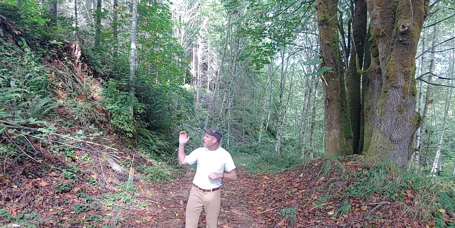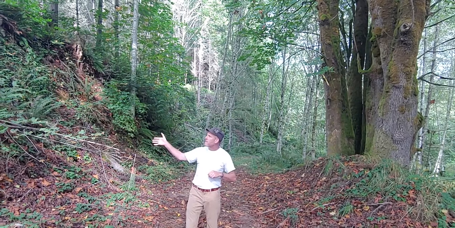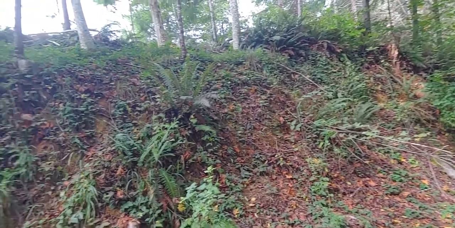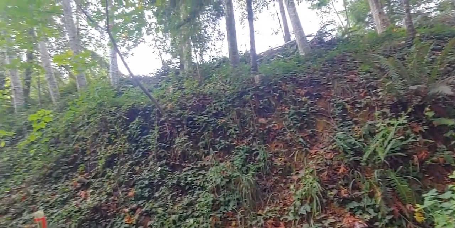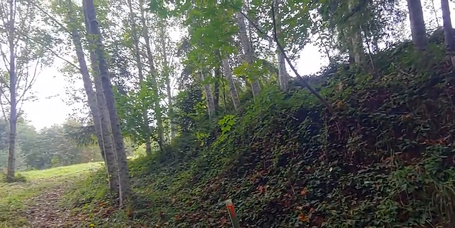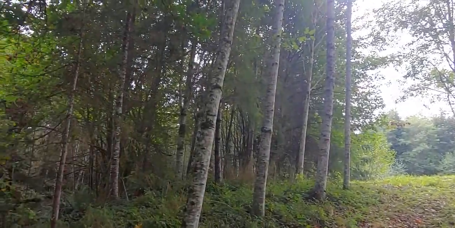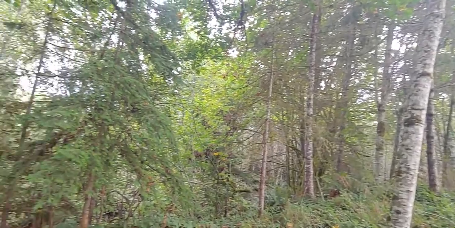The other thing that I look at is the understory vegetation. As I look around the forest, is there a wide diversity of understory shrubs and ground covers? Or is the understory layer dominated by just 1, 2, or 3 species?